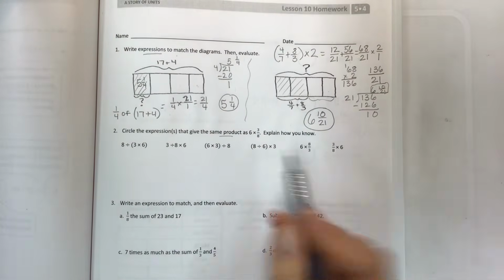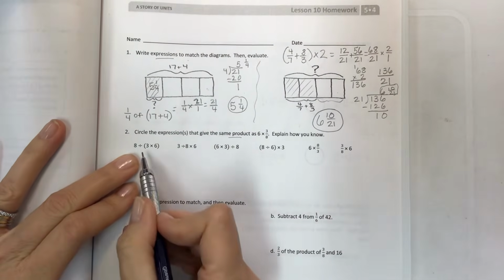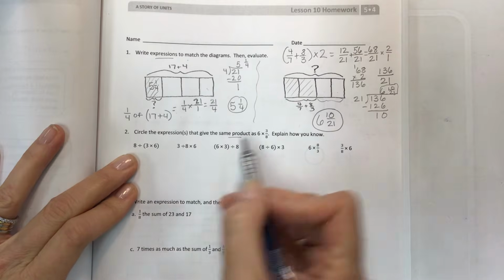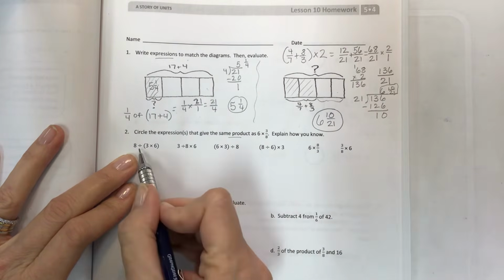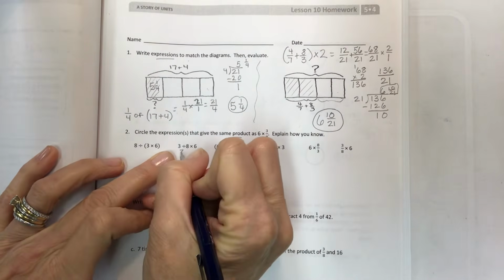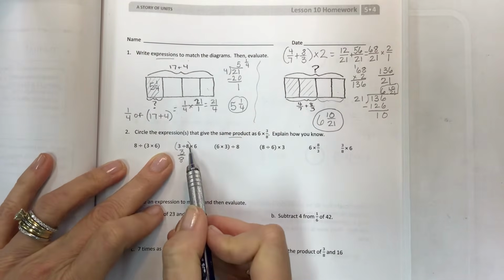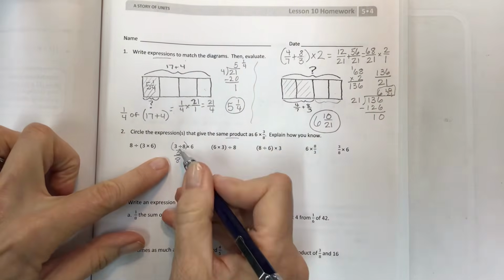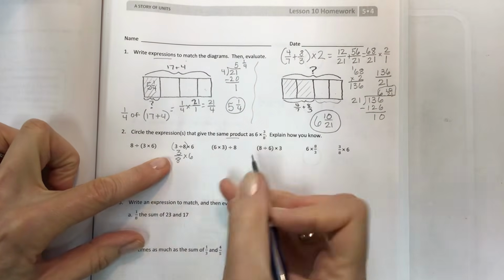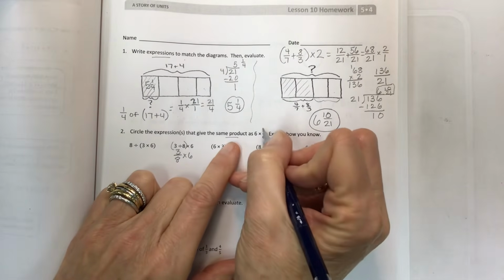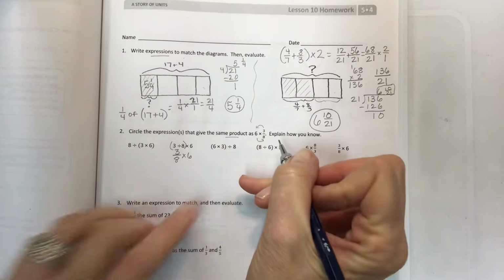Okay. Circle the expression or expressions that give the same product as 6 times 3/8. Explain how you know. I could take like 20 minutes on this. It's not this one, okay? Because 8 is not on the top. It's not being divided. This one could be 3/8. If I had parentheses, if I was going to put them in, I would make 3/8 times 6. Look, that's right over here like this one. Using the commutative property, you can change the order.